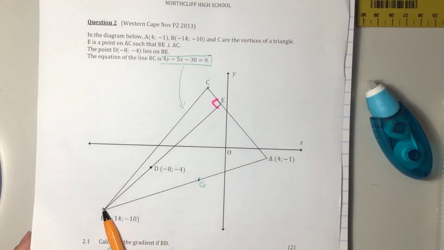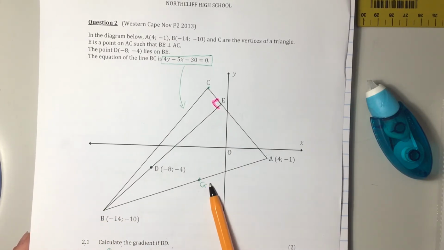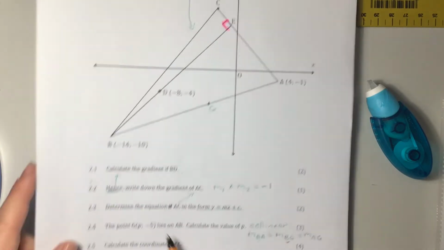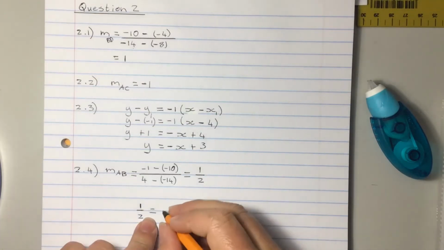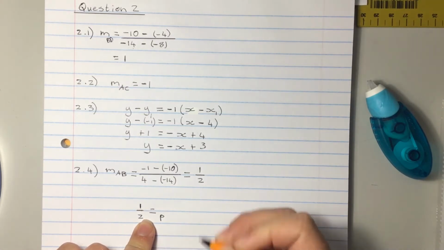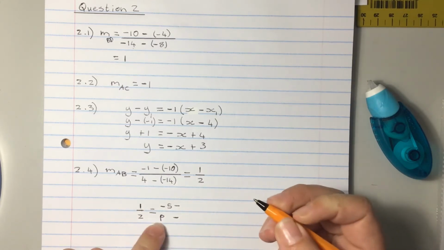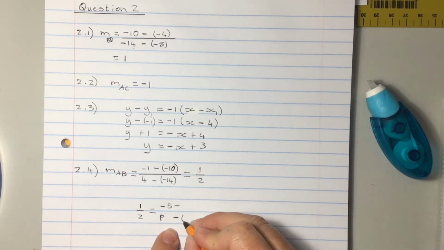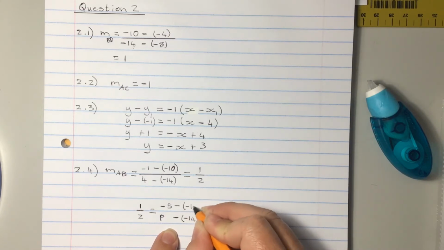Now we know that 1 over 2 will be equal to the gradient of G with either A or B, and you can choose either point to put with G, but you need to make sure that you use G so that you have your variable p in your equation. So starting with point G so that I don't forget about it, it's p and -5 and my change, and let's go with point B. That's going to be -14 and -10.